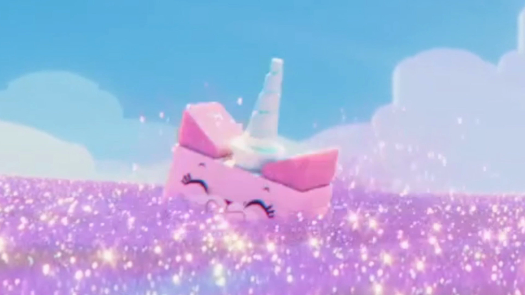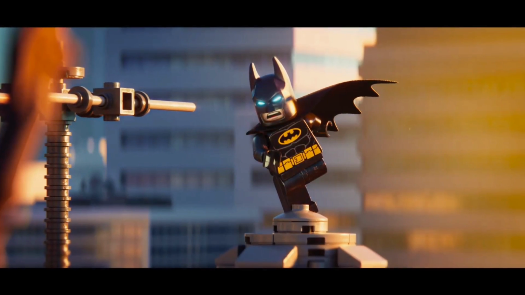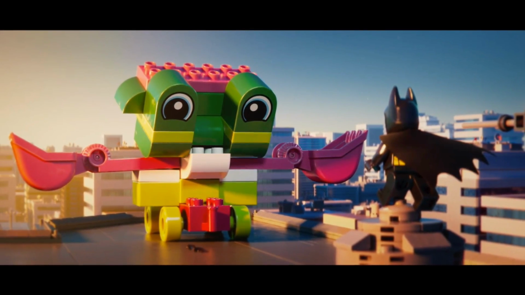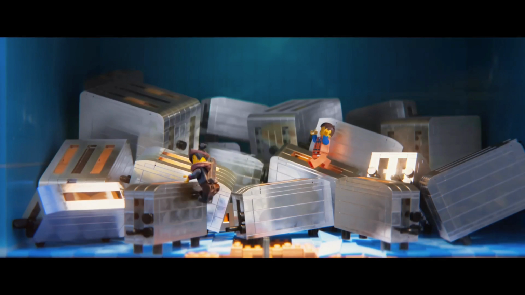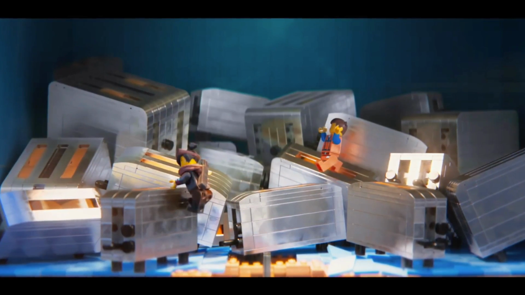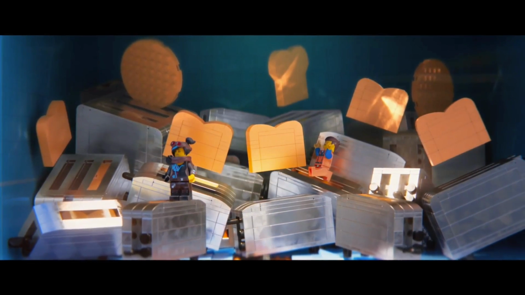And like I mentioned, it's my theory that this pink glitter helps keep everyone a bit distracted. Also from the last trailer, we get the shot of Batman trying to throw the Batarang at the Duplo invader and failing miserably, which is always funny. But new for the trailer this time, we get an unexplained sequence of Lucy and Emmett crawling on top of these large toaster ovens with all sorts of toast and waffles popping out.